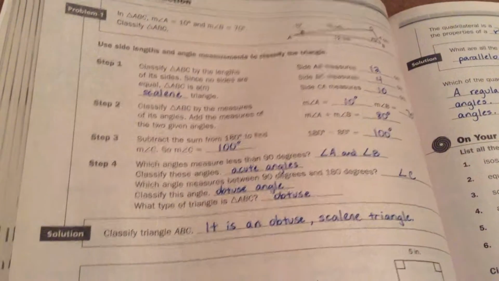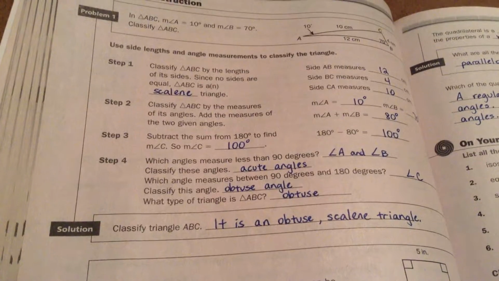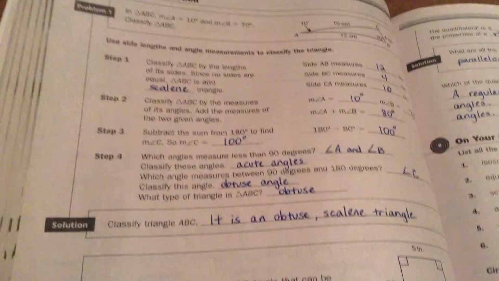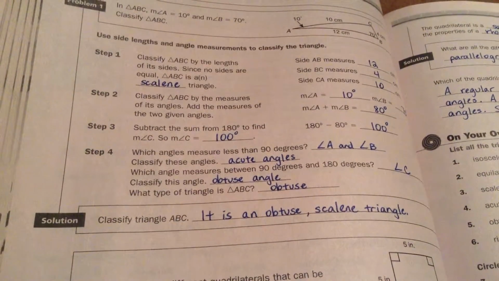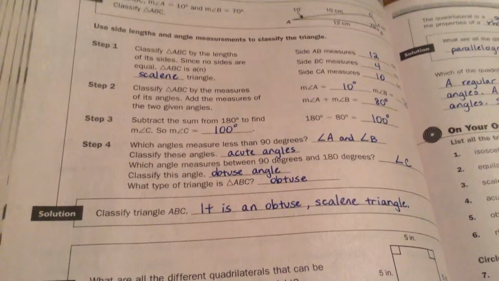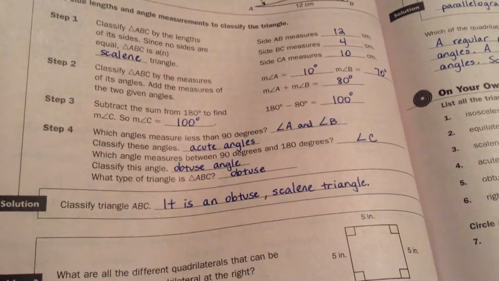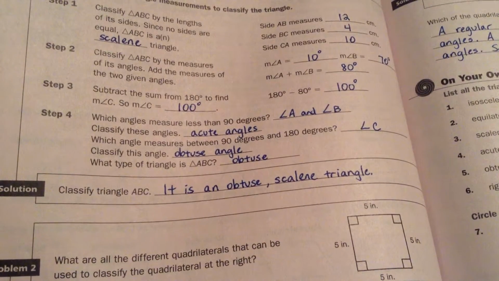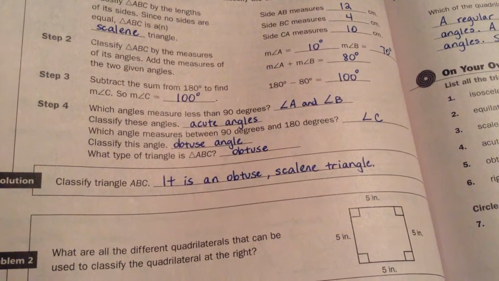And it says in triangle ABC, the measure of angle A is 10 degrees. The measure of angle B is 70 degrees. And we've got to try to classify triangle ABC. We know that AB measures 12 centimeters. We know that BC measures 4 centimeters. And then we know that CA measures 10 centimeters.